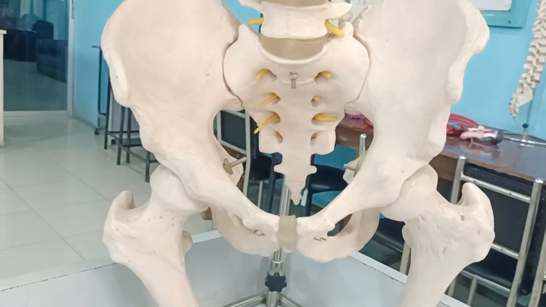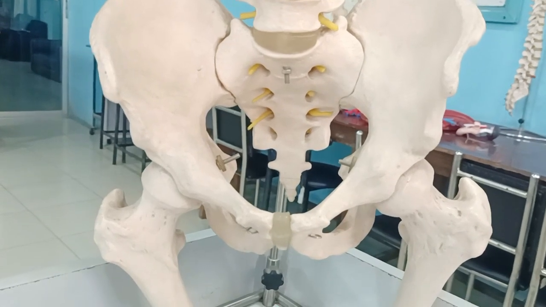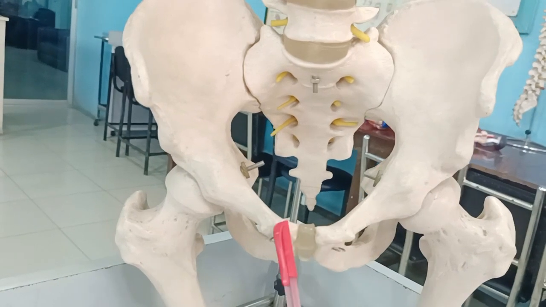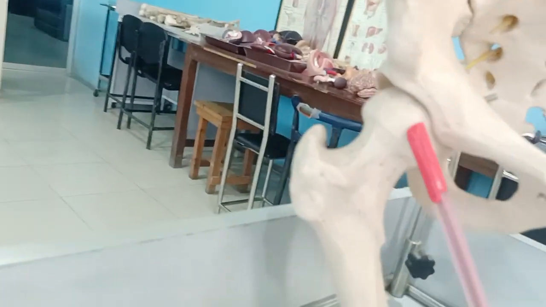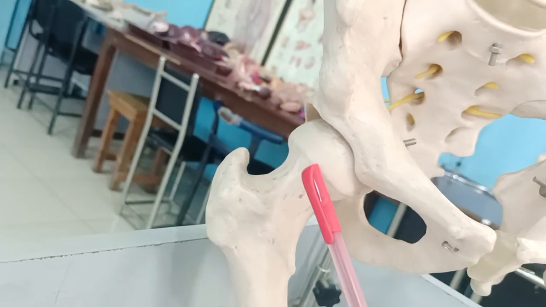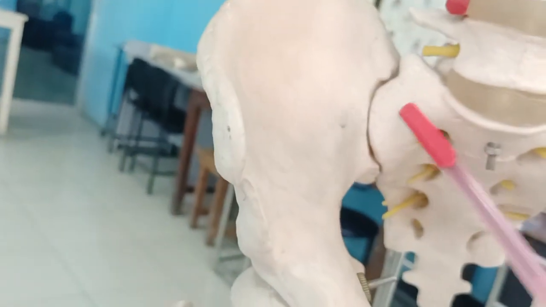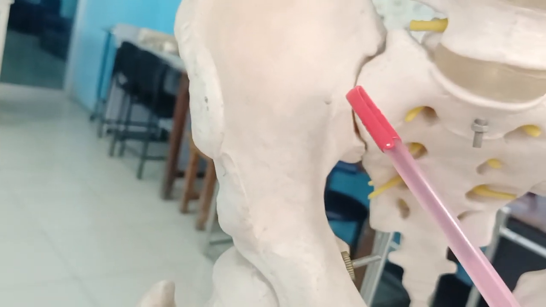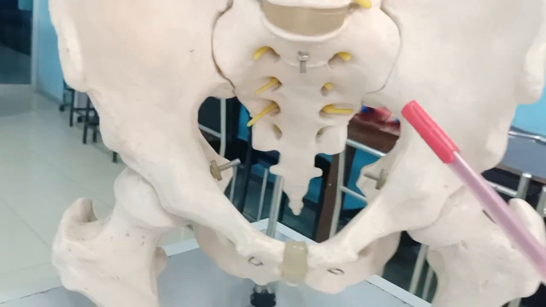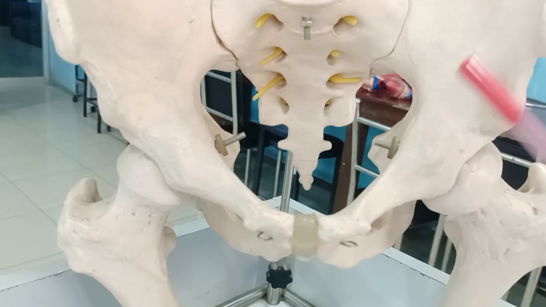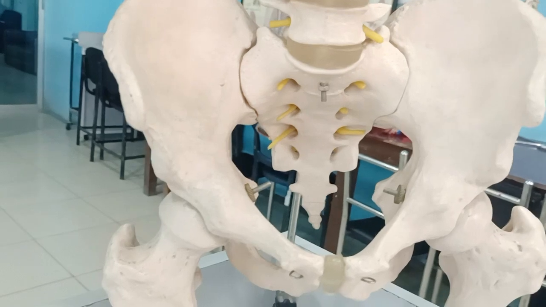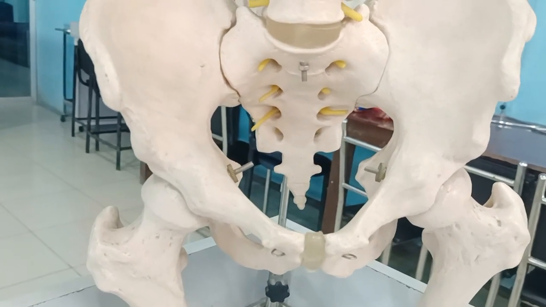These are the joints formed by the hip bone. This is the pubic symphysis, formed by two pubic bones, and this is the hip joint, formed by the acetabulum of the hip bone and the head of the femur. This is the sacroiliac joint, formed by the ilium of the hip bone and the sacrum. This bony structure formed by two hip bones, the sacrum and the coccyx is known as the bony pelvis or pelvic girdle.